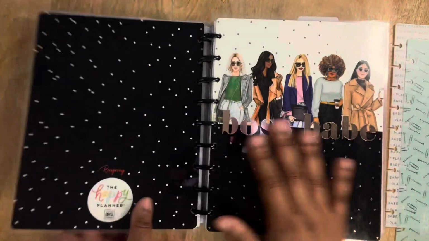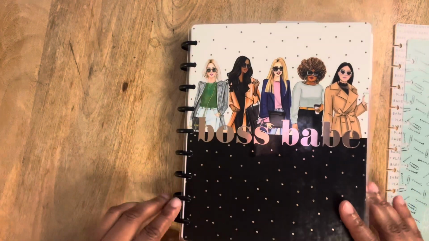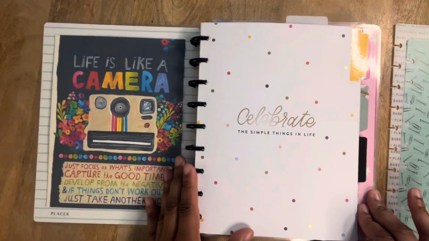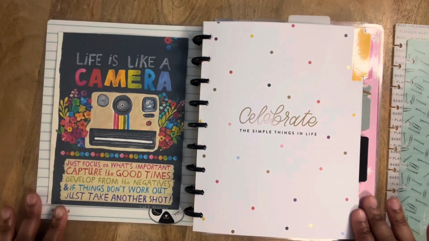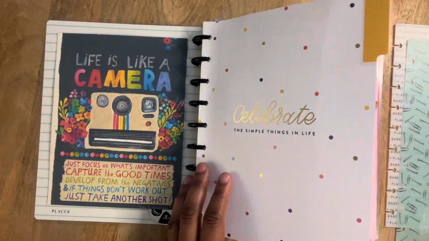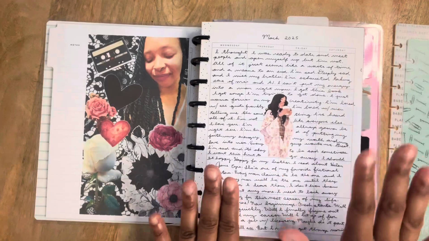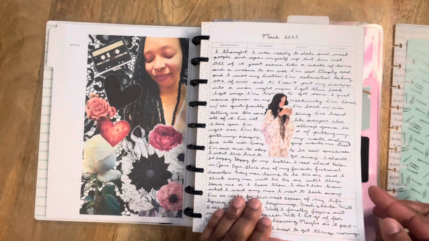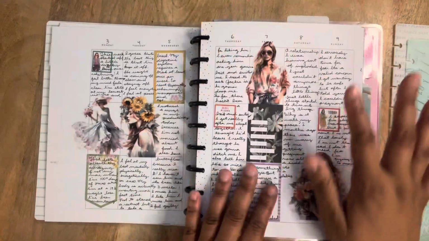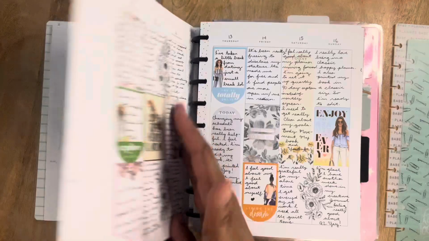So the next section of my Transformer Franken planner is my creative journal, and you guys are gonna get to see how this looks because I left the month of March here on purpose. I'm gonna be taking it out though, because as you can see, this planner is stuffed pretty full, and I have been most consistent with my creative journal thus far.